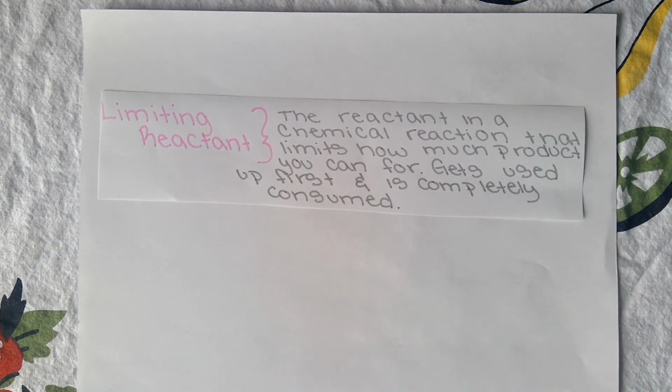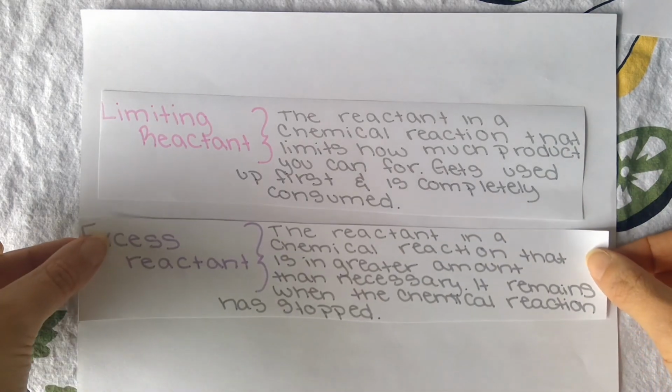This is the reactant in a chemical reaction that limits how much product you can get, what you can make, and it is completely consumed. So if we go back to my recipe, my sugar is my limiting reactant. It limits how many cookies I can make. I can only make 45 cookies. And if I were to use that amount of sugar, it is going to be completely consumed. I'm not going to have any more sugar when I'm done baking.